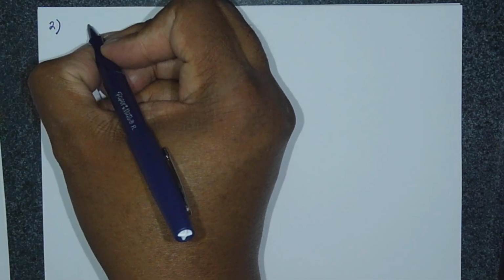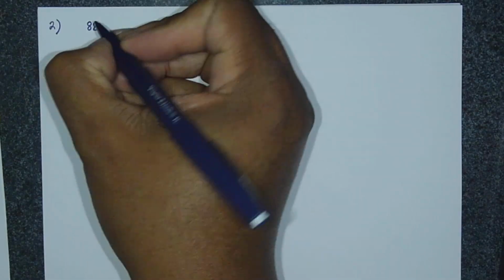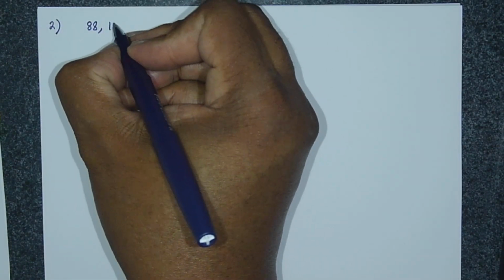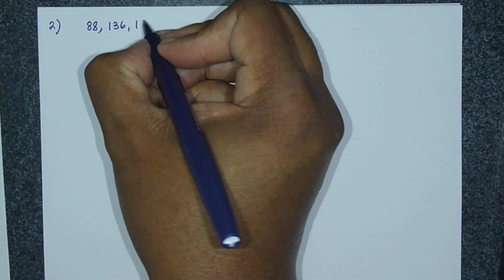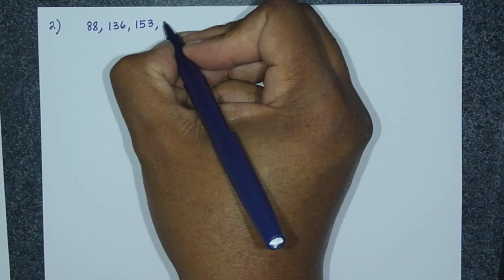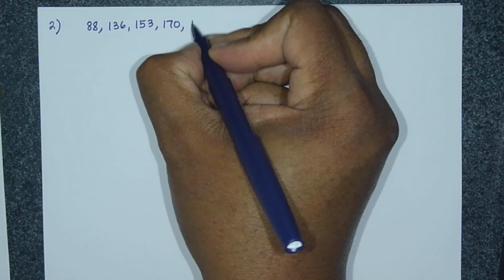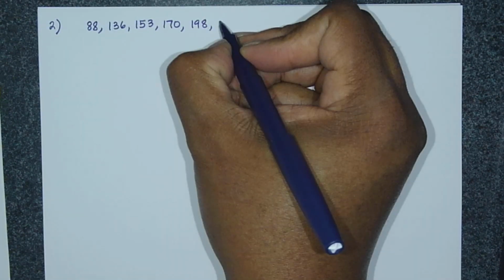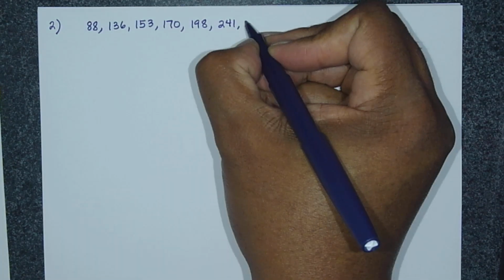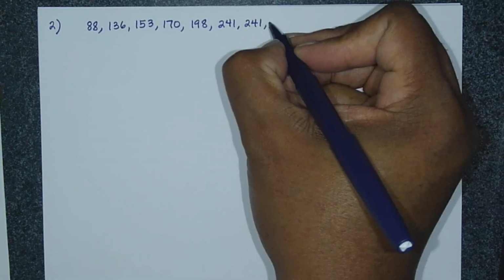So for the sake of time, this is the data set that's going to be sorted from least to greatest.